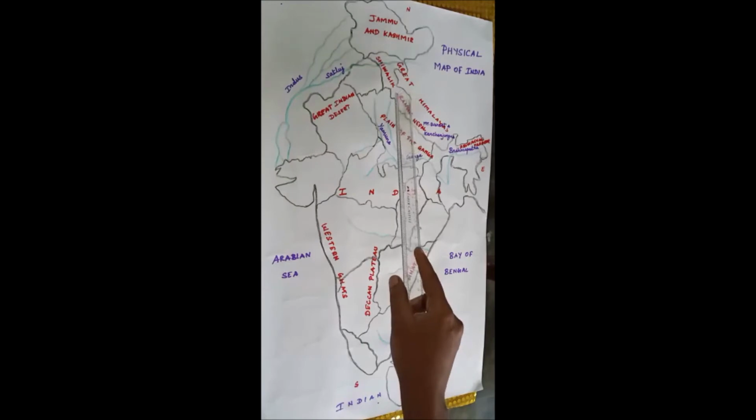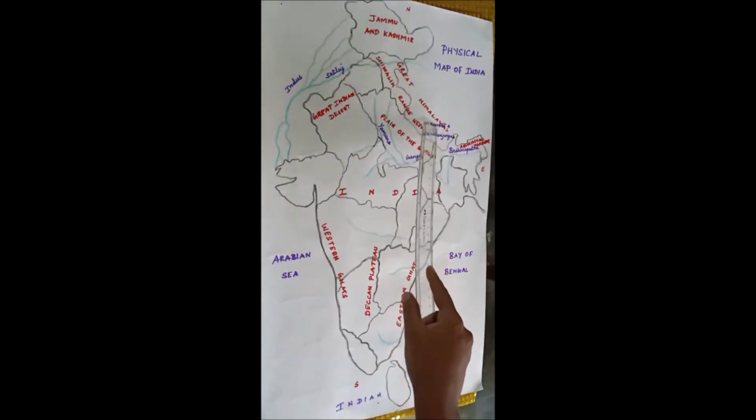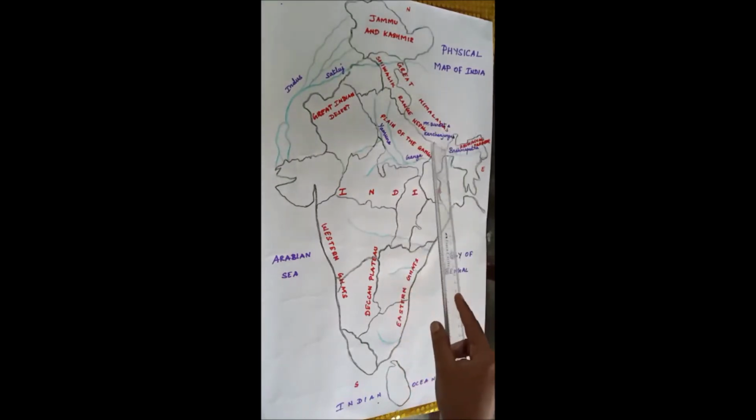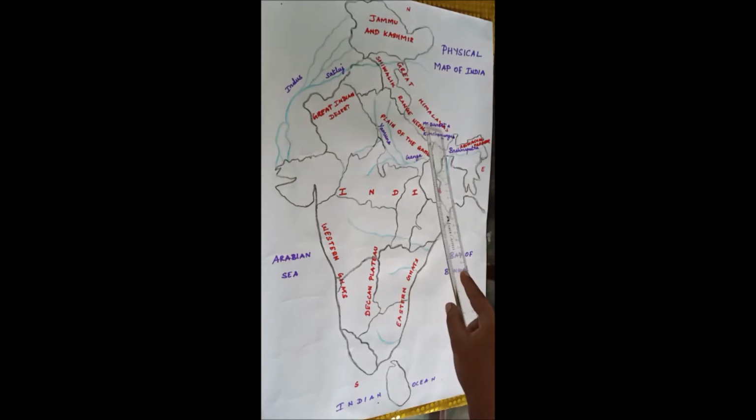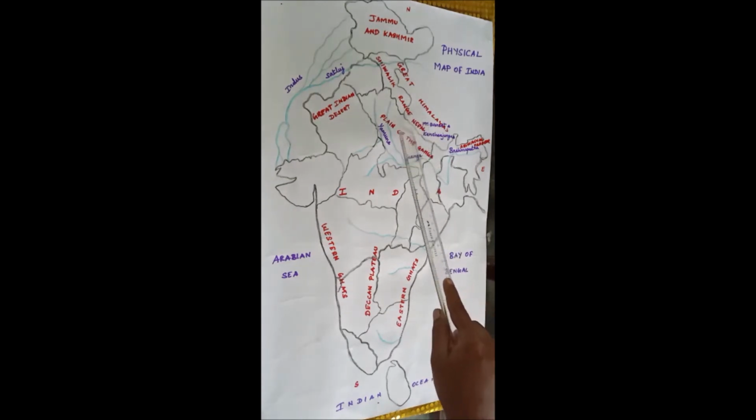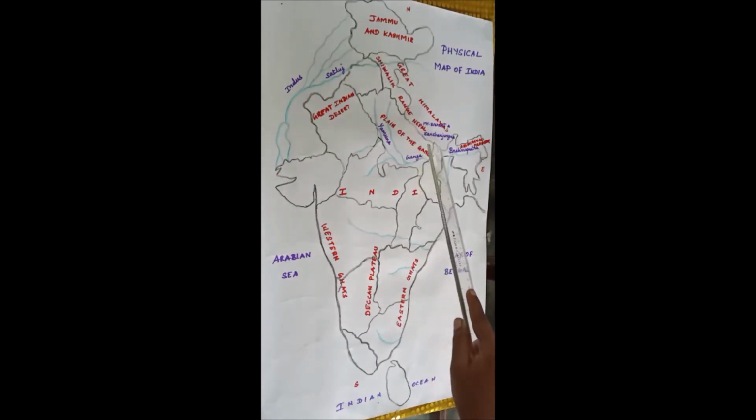What we saw about the Great Himalayas, Himadri, is that it has the highest peak in the world, Mount Everest, which is located in Nepal. And the highest peak in India is Mount Kanchenjunga.